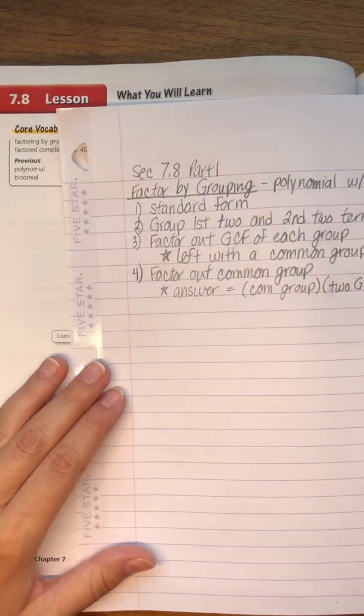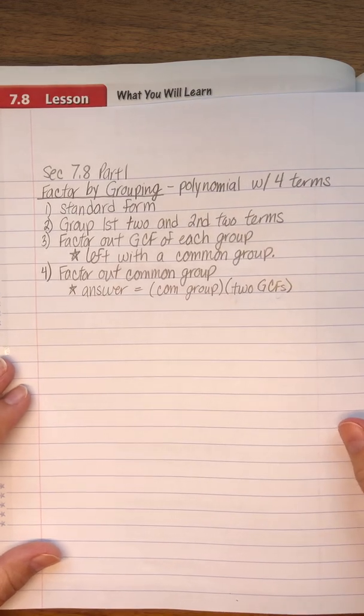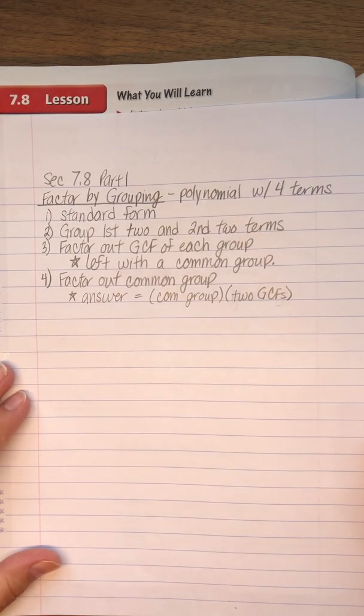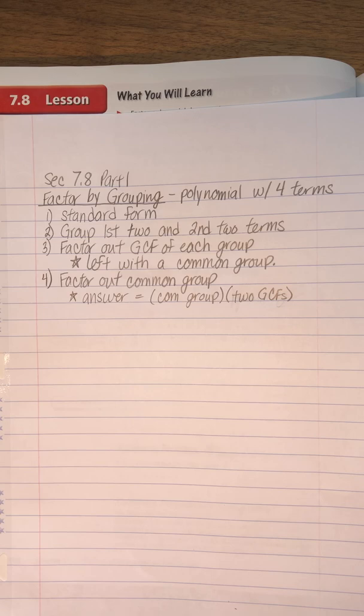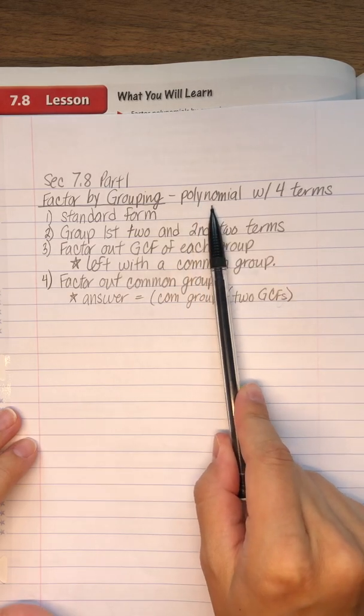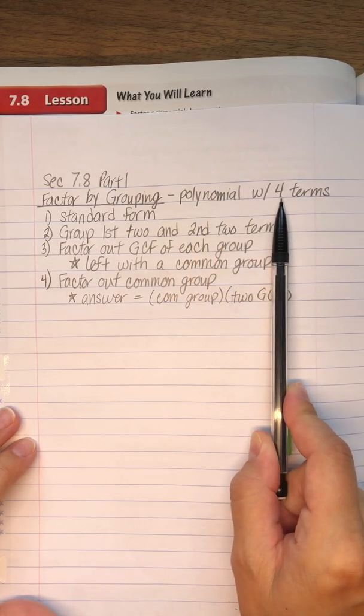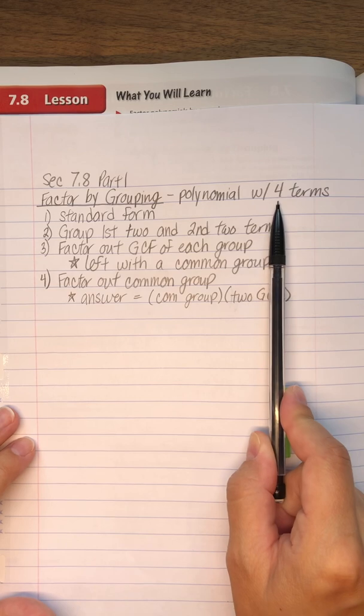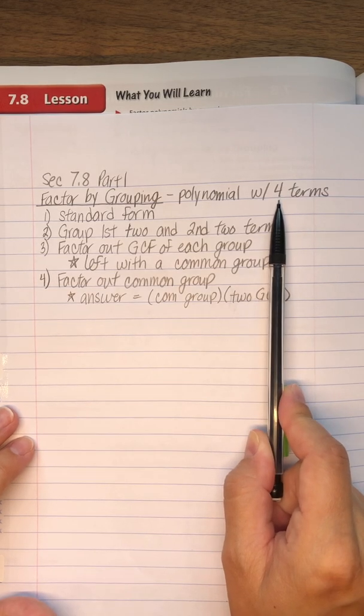So I wrote down the steps here in my own words, and I think that this is going to be helpful for us to follow as our steps. I would suggest you pause the video and copy these steps down. So again, we are factoring by grouping, and this is for a polynomial that has four terms. So that's how I know when I'm going to do grouping is when I have four terms.